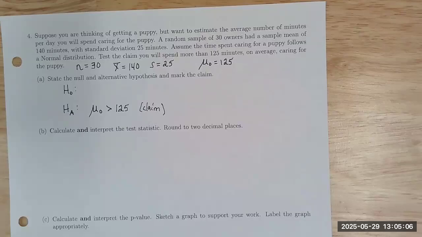Calculate and interpret the test statistic. Round to 2 decimal places. This is either going to be a t or a z. How do I figure out which one? For the t distribution, sigma's unknown. Correct. Do we have a sigma? We do not. We don't know it. Cool. So this is probably going to be a t distribution.